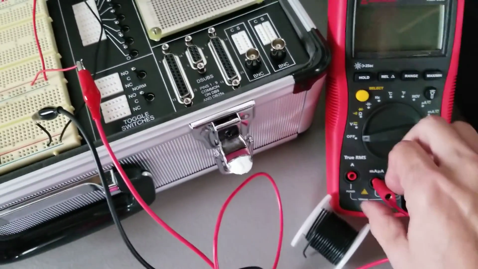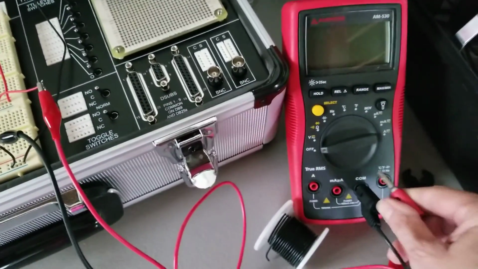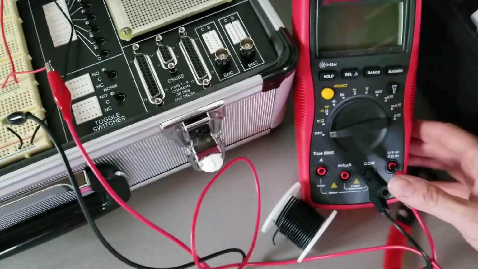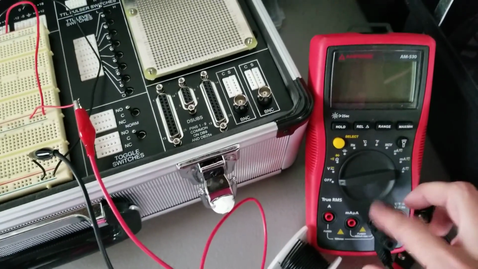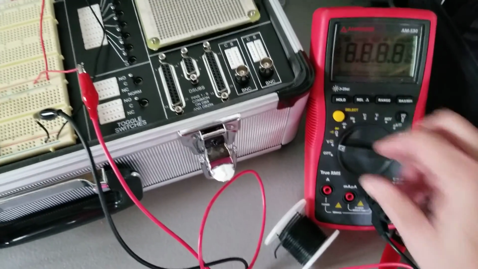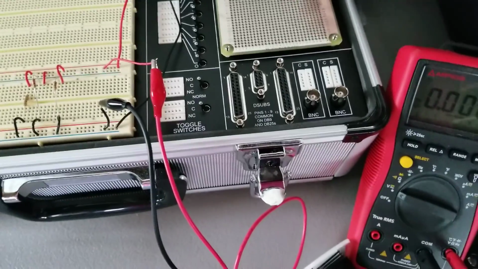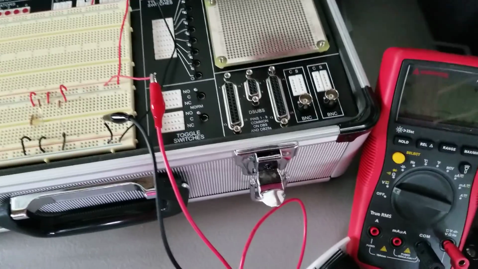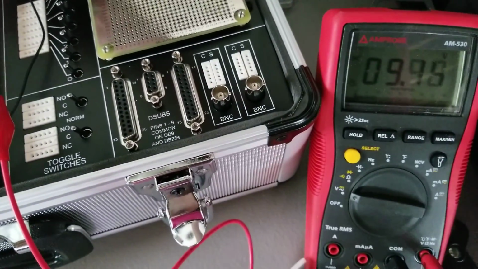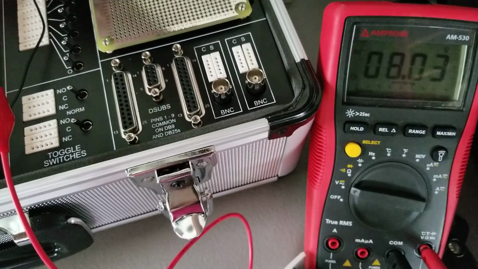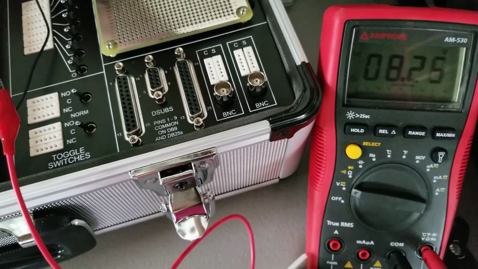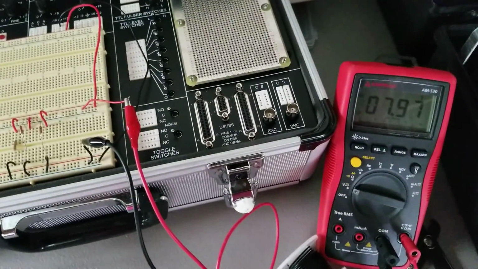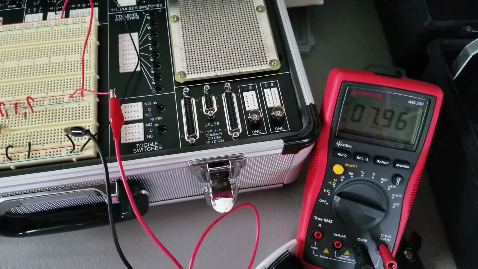I have to put my lead back on voltage, and this is an important part because if we don't, we're going to blow the fuse here. Alright, so now I'm going to go measure voltage. I need it on DC and down to about 8 volts. Okay, now that I've done that, I have to go back through and make all my current measurements again.